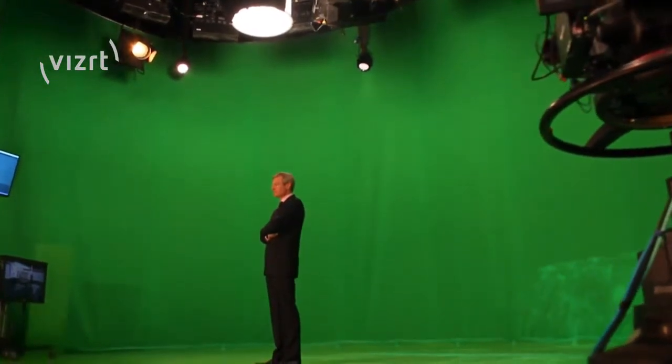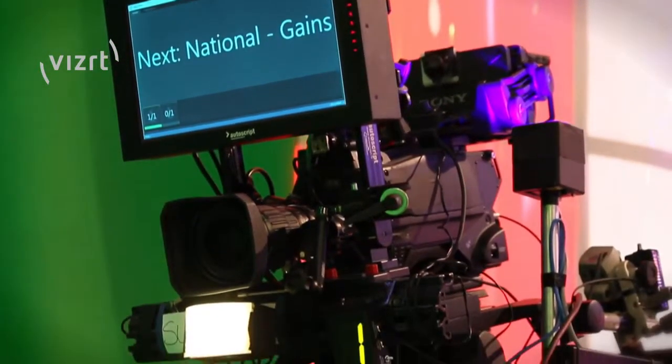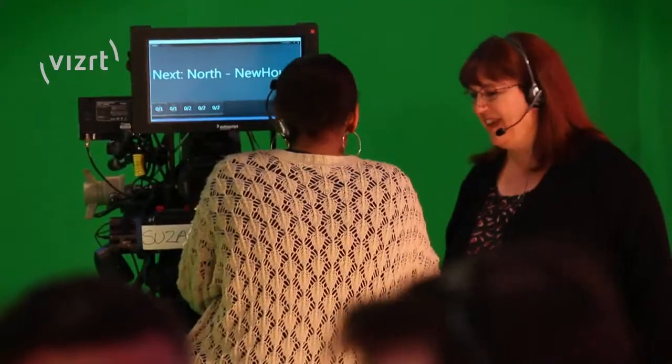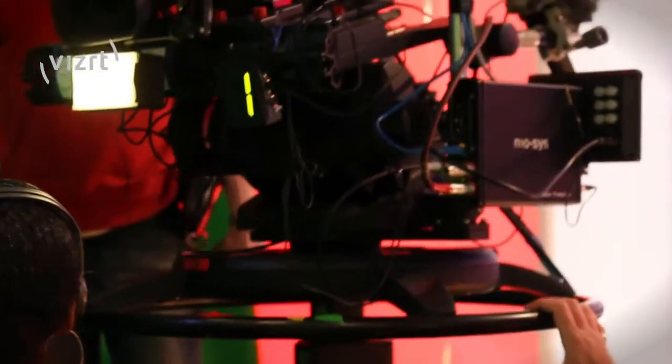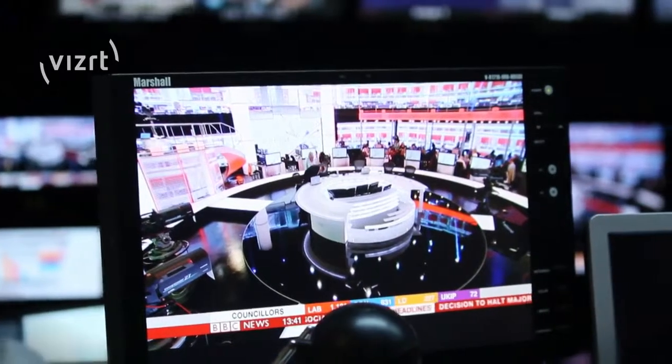The main requirement for Vizrt is to provide a very reliable managed service, which included the rental of software and hardware, as well as the key staff. So what we've made sure that we have is the A-team, if you like, of Vizrt virtual reality specialists. So we have a project manager, we have the head of development for R&D, and of course we've got our local BBC support team involved as well.